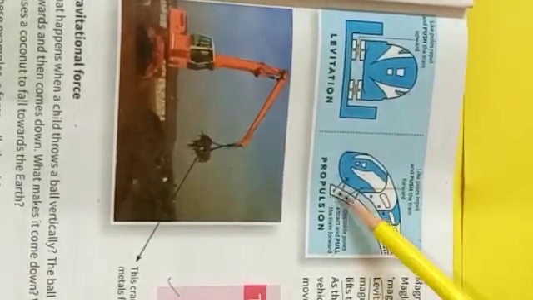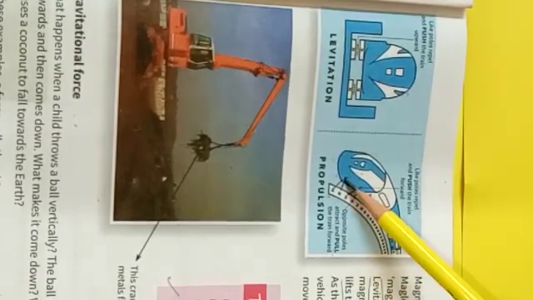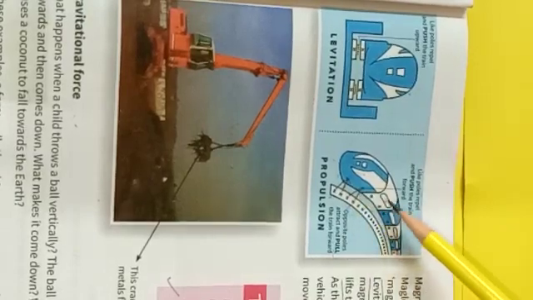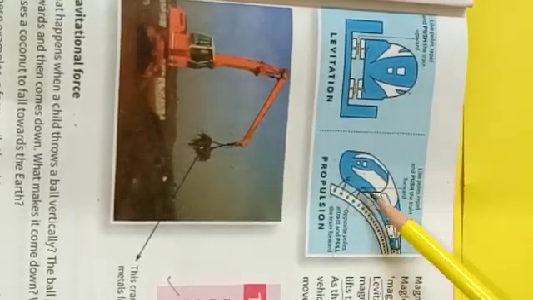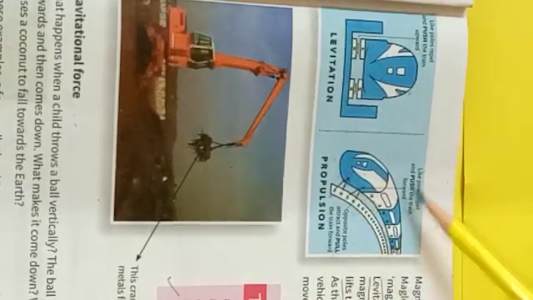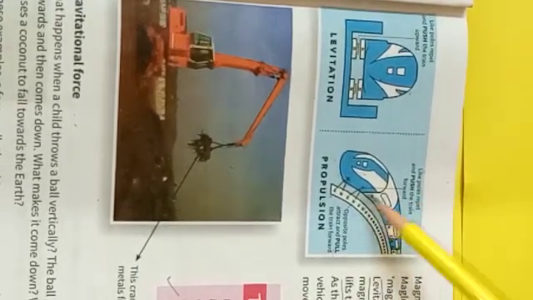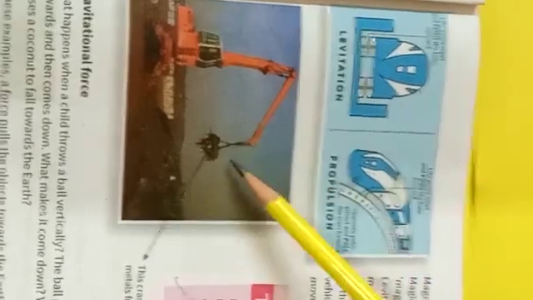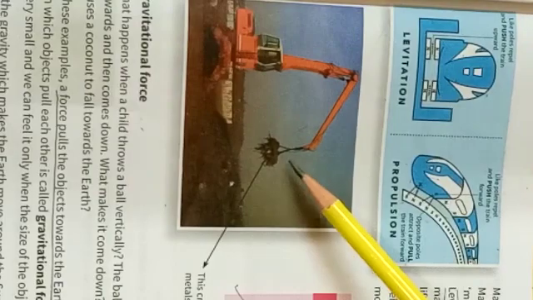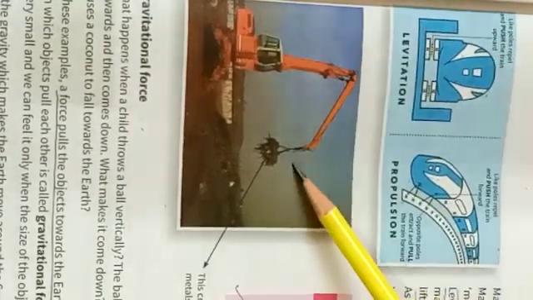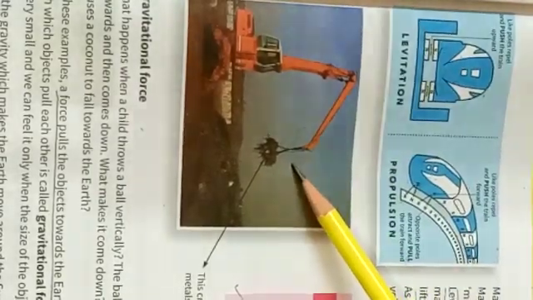When unlike poles face each other, they pull each other, and in this way they pull the train forward. And when the same poles come, they repel each other and push the train forward. It is also used in magnetic cranes to lift up heavy iron materials from the junkyard.